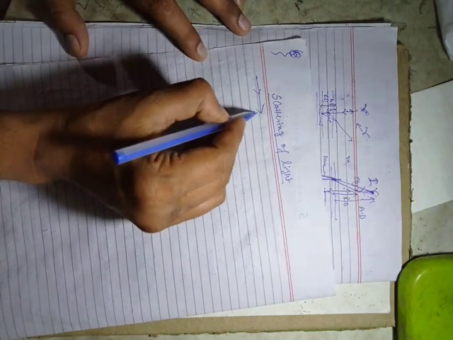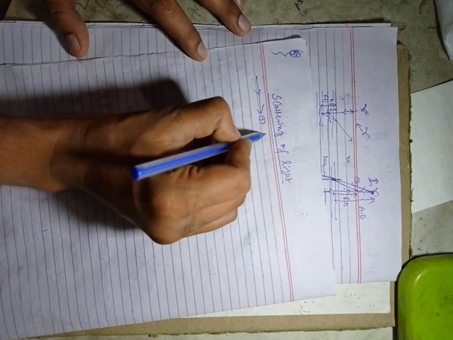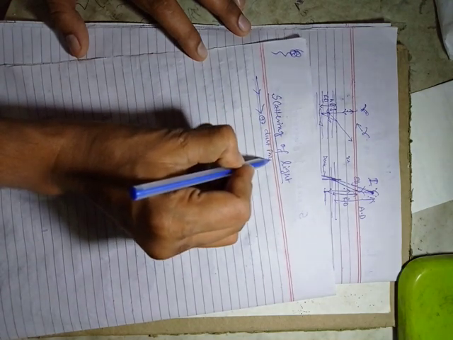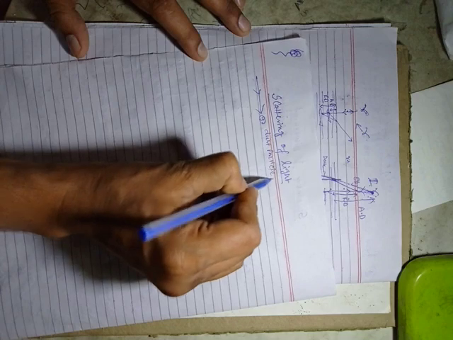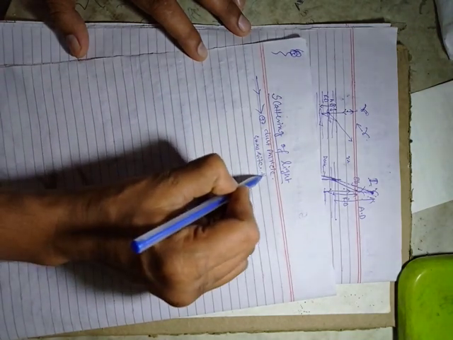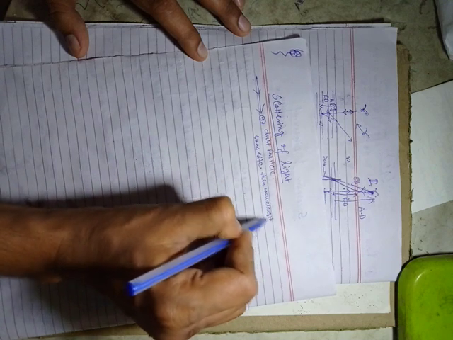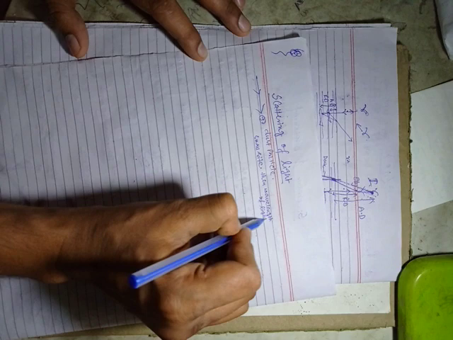When a light ray comes from the sun, it will fall on a dust particle. The dust particle should be smaller in size than the wavelength of light, you must remember this point.